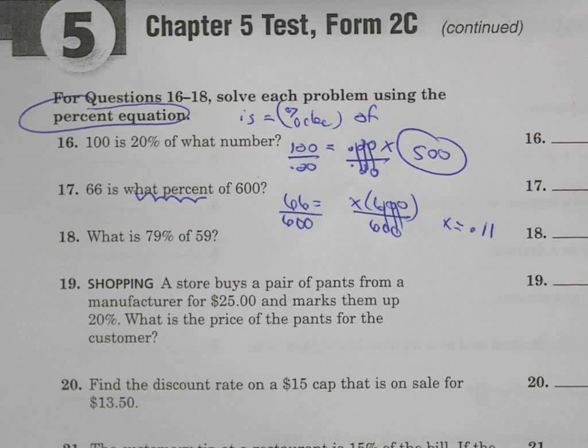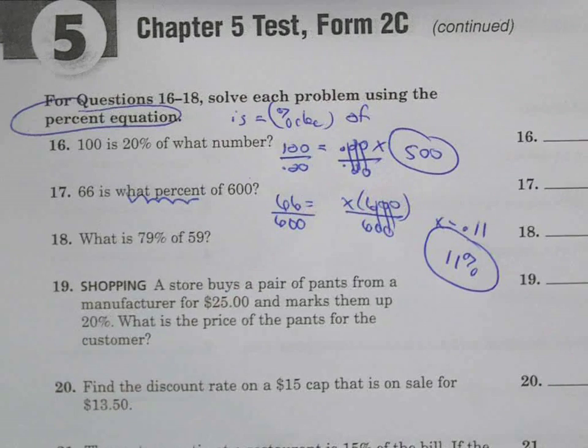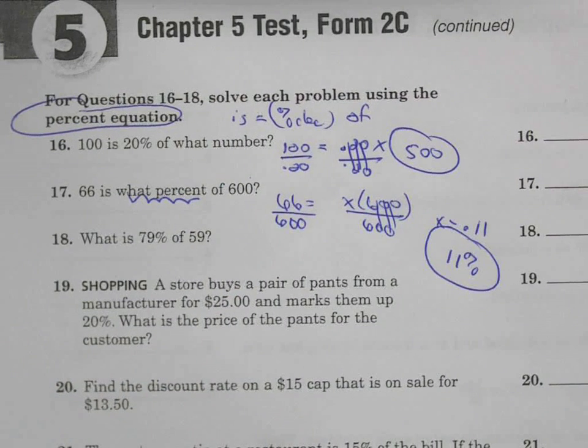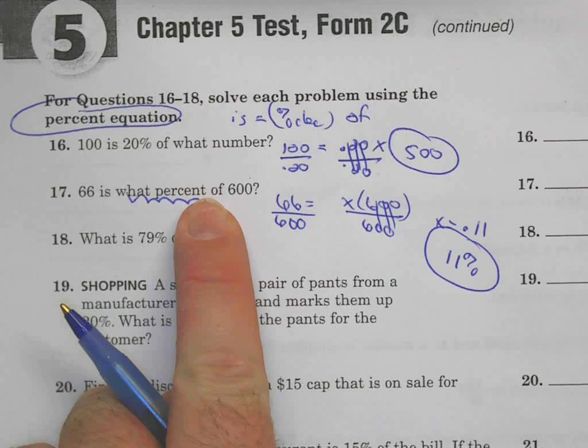Who in here can convert a decimal to a percent? We did like 40 of them that day. It's like the world's easiest trick and idea. Logan. 11%. Okay, let's go back. Double check. You do all the work, equations, see if it makes sense. 66 is 11% of 600.